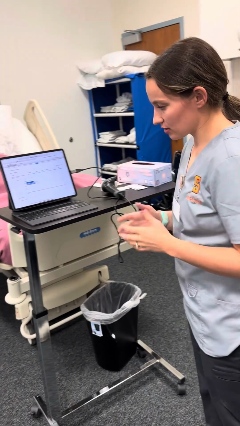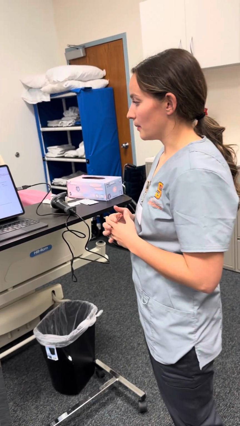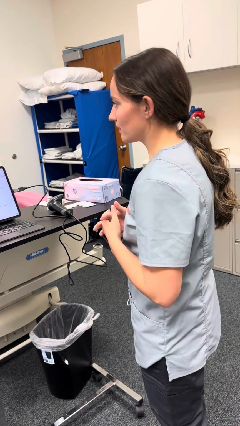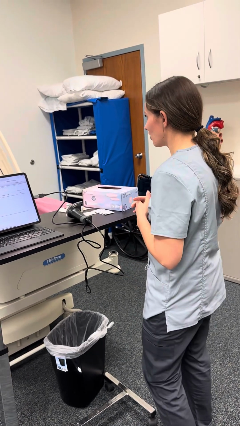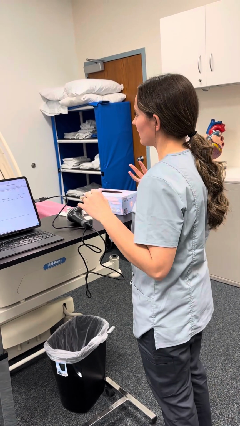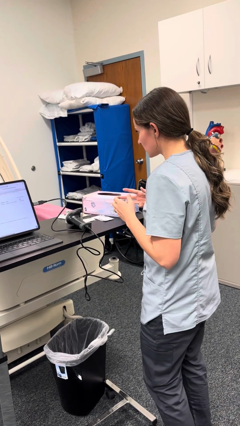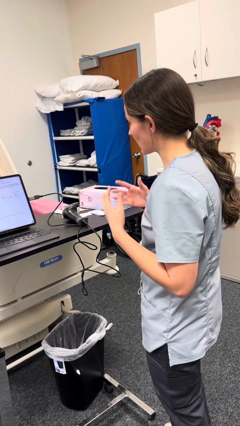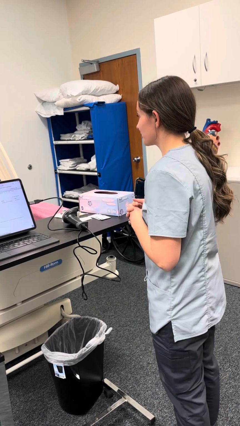I also look for any nursing considerations. Also, Jonah, the side effects for Toradol is dizziness, nausea, vomiting. So if you have any symptoms and you're just not feeling well, maybe a headache, please let me know.